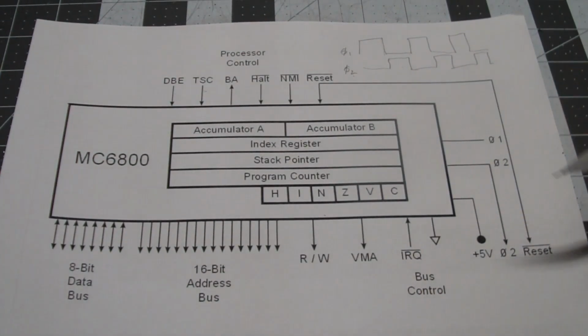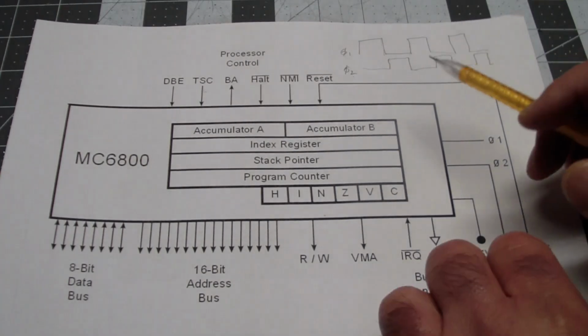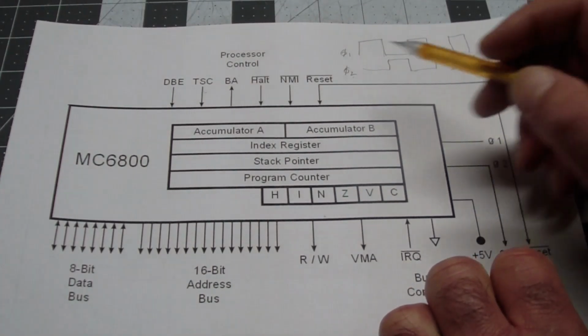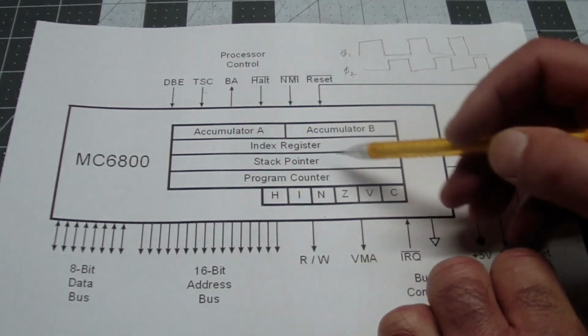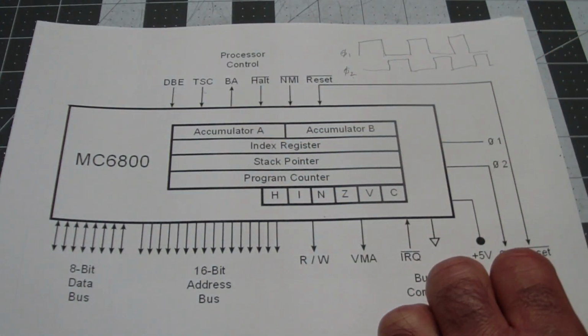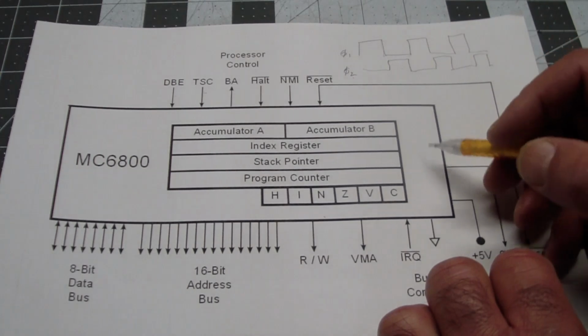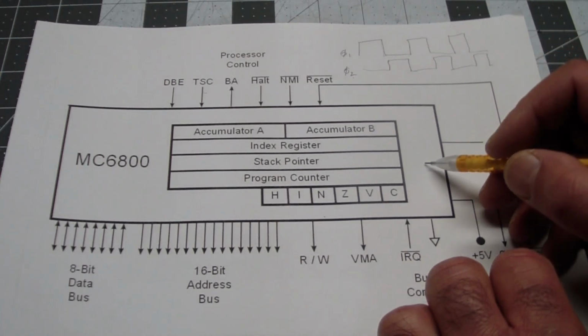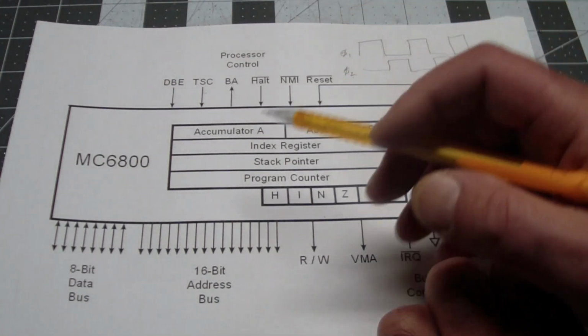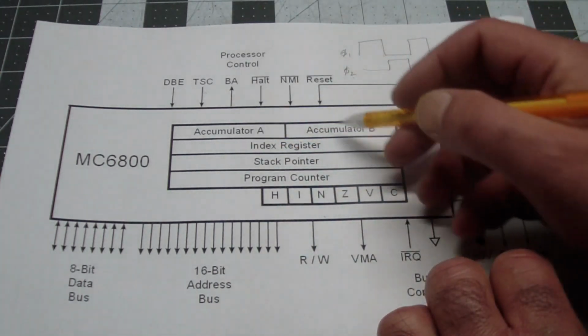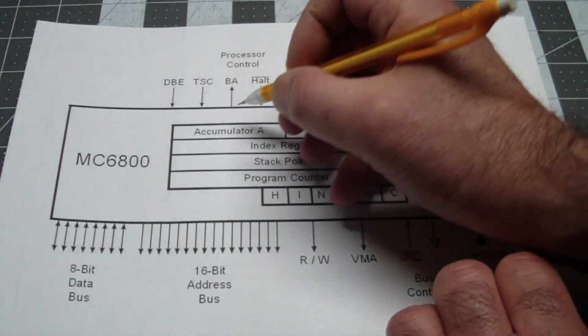And finally, let's look at the programmer's model of the 6800. These are called registers, and that's just a fancy word for internal memory locations in the processor. We have two accumulators, A and B, and these are 8-bit.